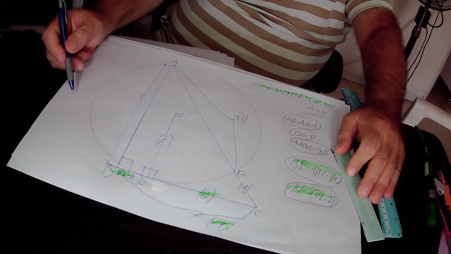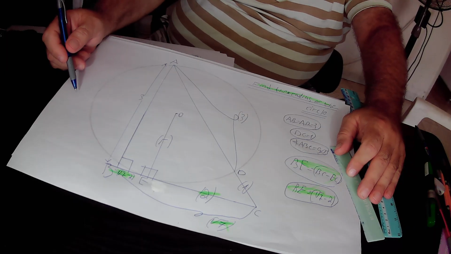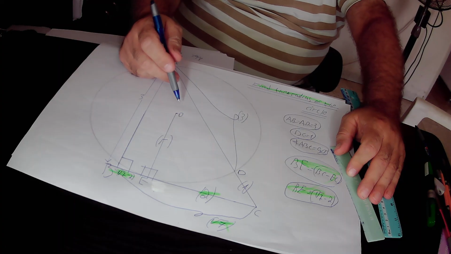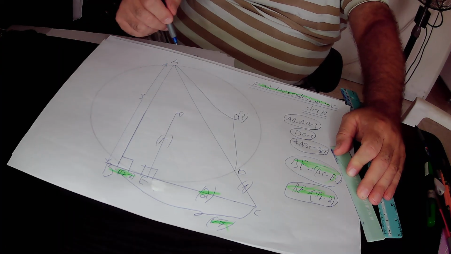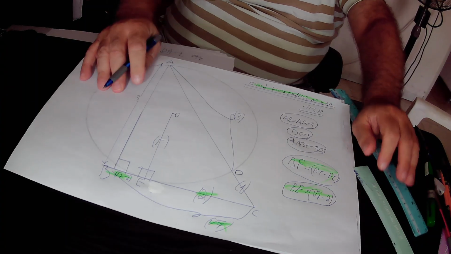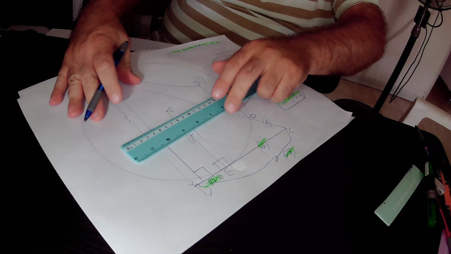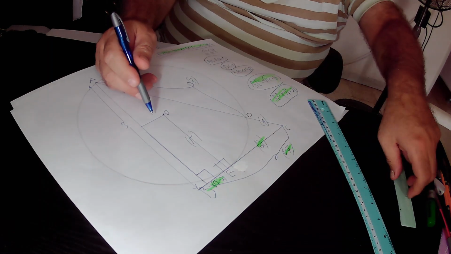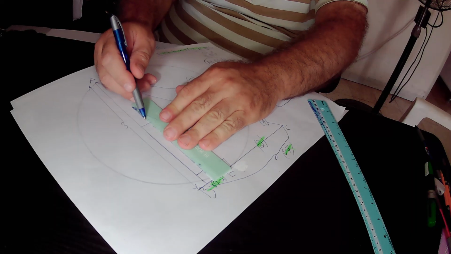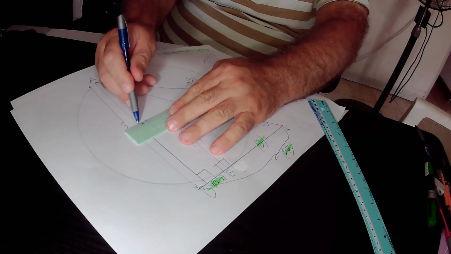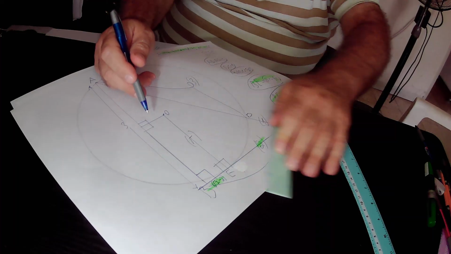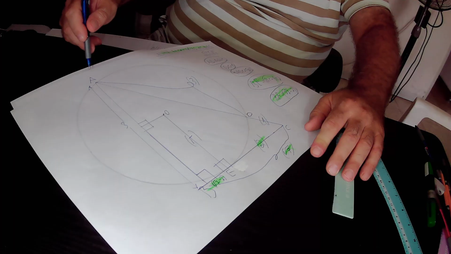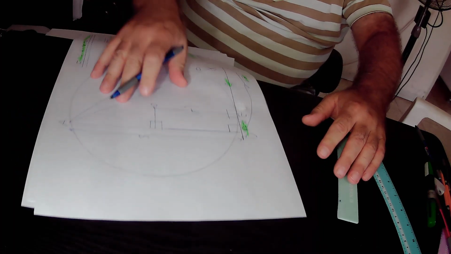In the next step, we will do another construction. That is to say, from point O, the center of this circle, we will draw a perpendicular on AB. So this angle equals 90 degrees, and this angle also equals 90 degrees according to our construction. We define the touching point of the perpendicular from point O on AB as point L.